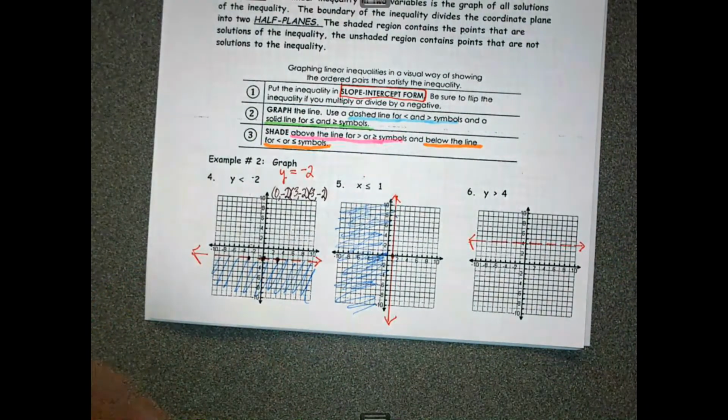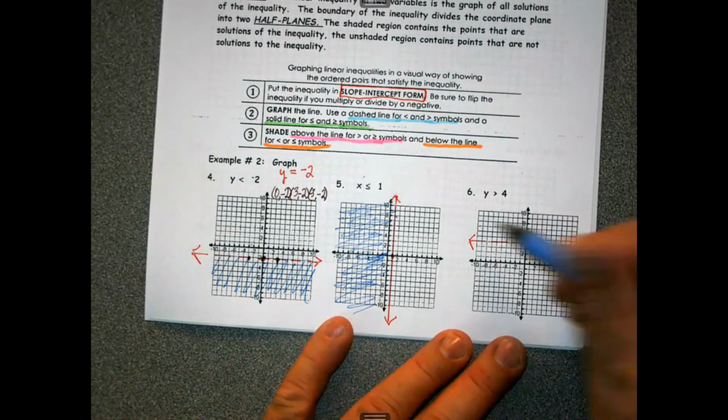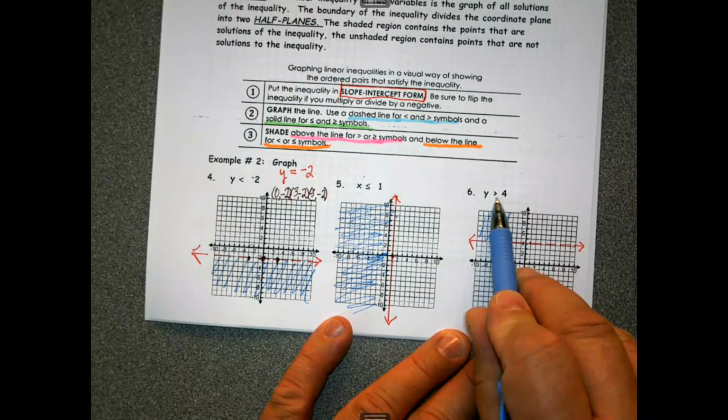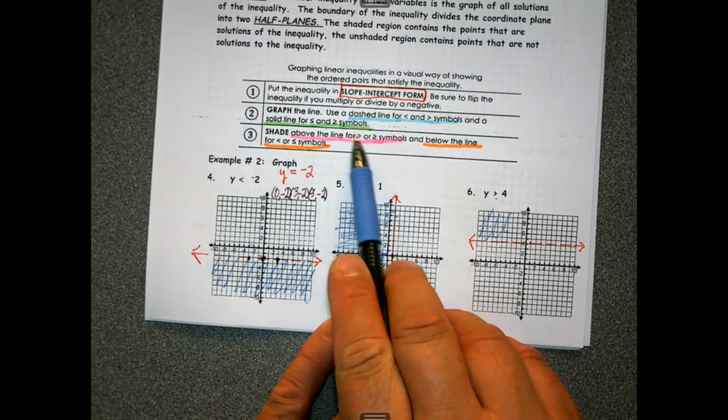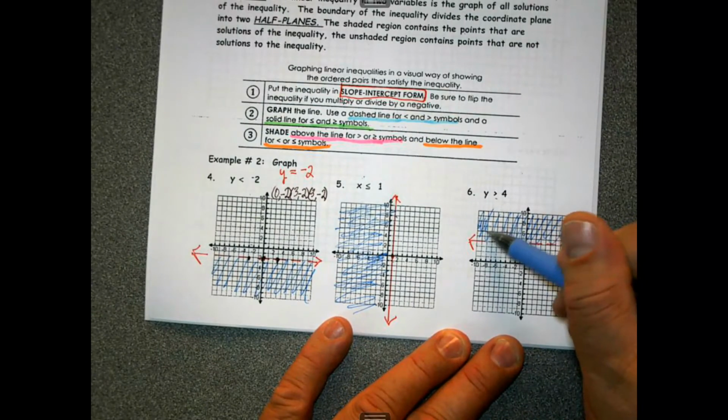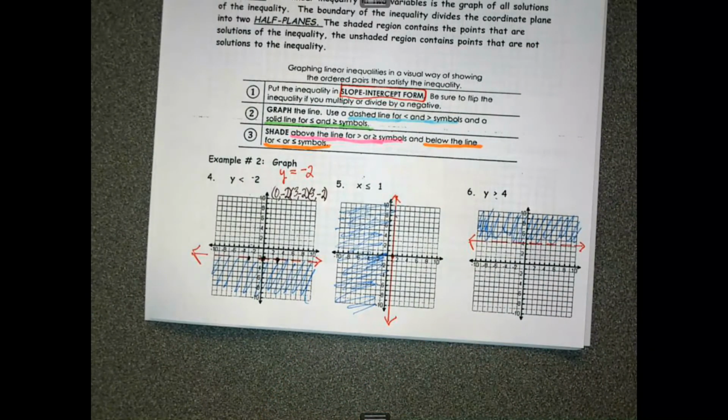I'm sorry if I confused you, I really am. Let me try number 6. I have a greater than, so I'm going to shade above the line. Why did you just tell me that? I said above. Dashed, I'm so confused. Shade above. Yeah, there's a lot of details to this that you have to follow. I don't remember passing this part.